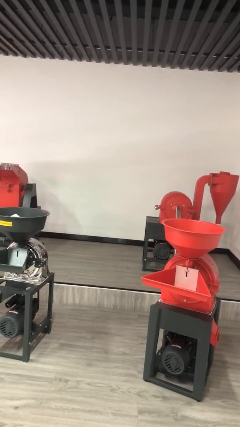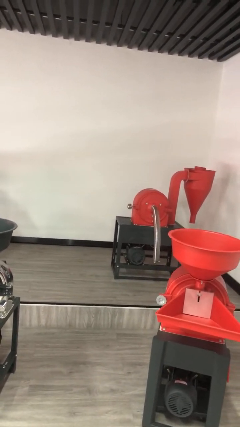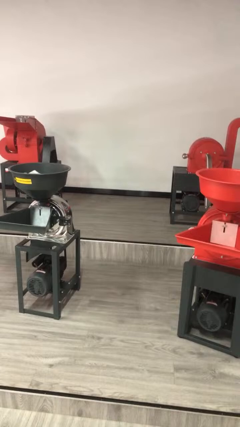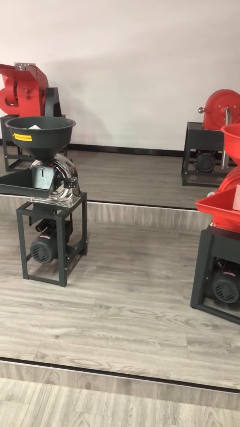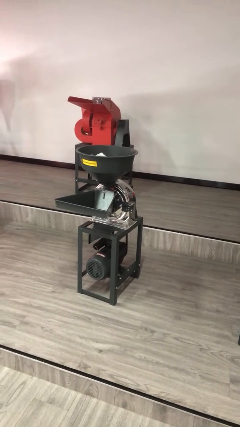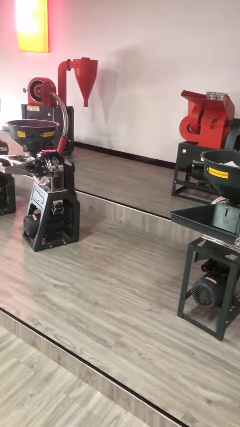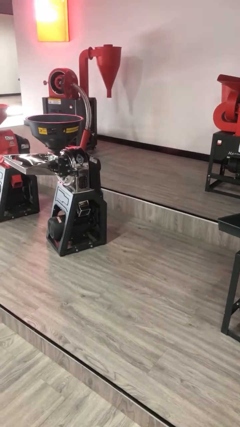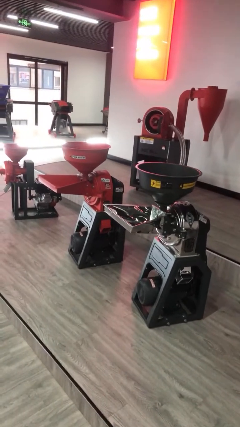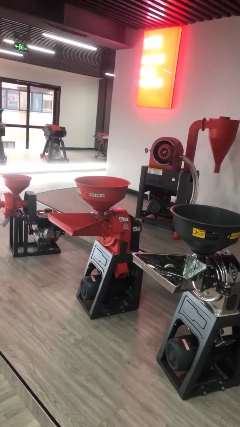Now, while disc mill machines may not be directly used in daily life, they play a crucial role in various industries that contribute to our daily needs and comfort as well. Their application helps ensure a stable food supply, contributes to the production of essential goods, and promotes recycling and waste reduction as well.